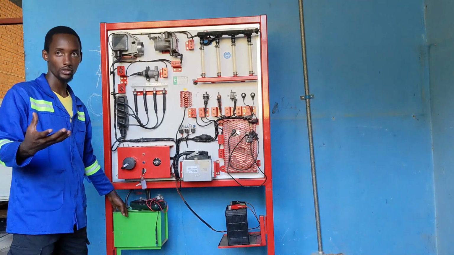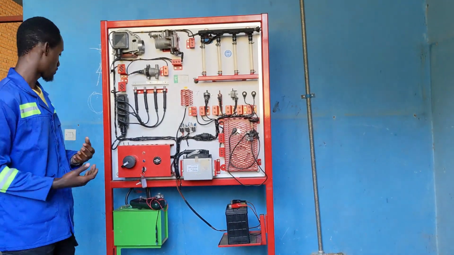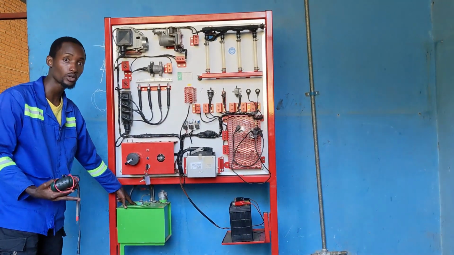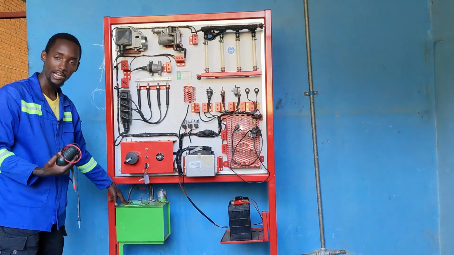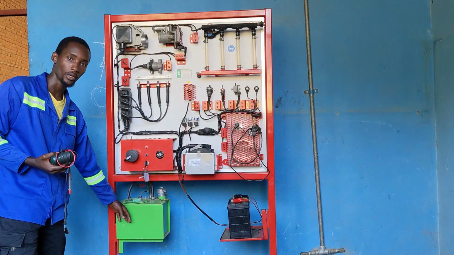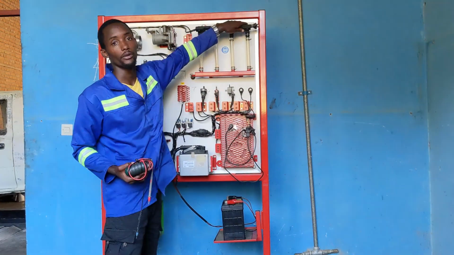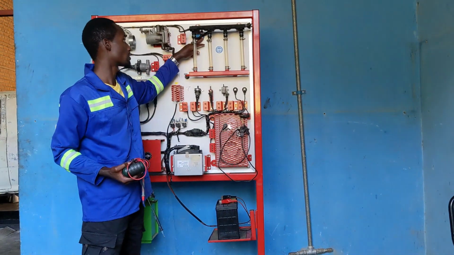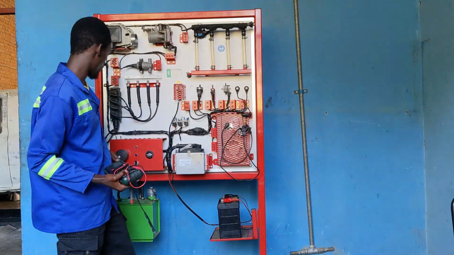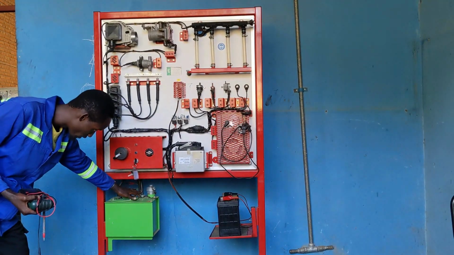The function of this fuel reservoir is to store the fuel. So there is the fuel pump, the electric fuel pump. Its action is to take the fuel from this fuel tank and deliver it to that common rail. We see here there is a pipe, the fuel pipe or fuel hoses. Also there is the return one.